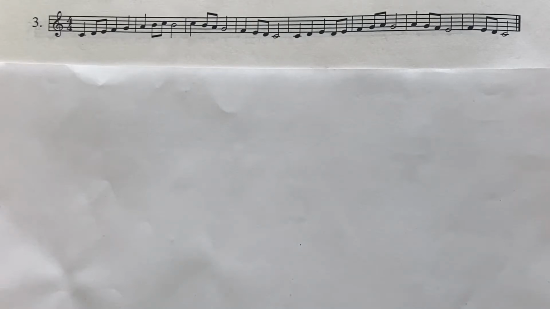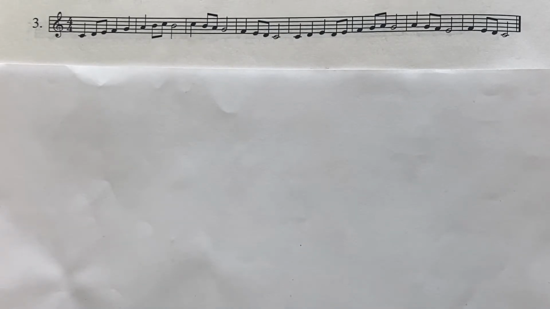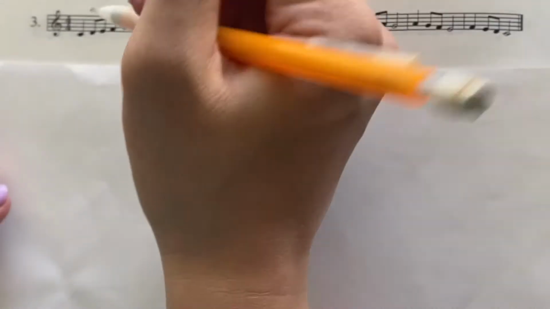Everyone! Today we're going to go over clapping and identifying our notes and rhythms, adding in the 8th notes that we practiced last time. So let's get started. I'm going to identify the notes first.